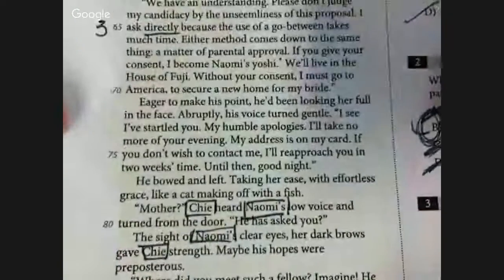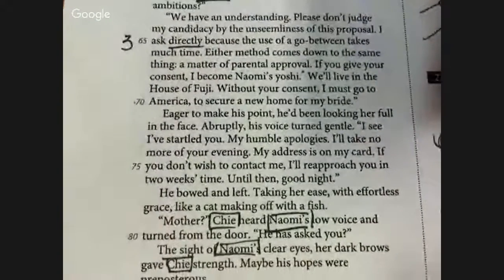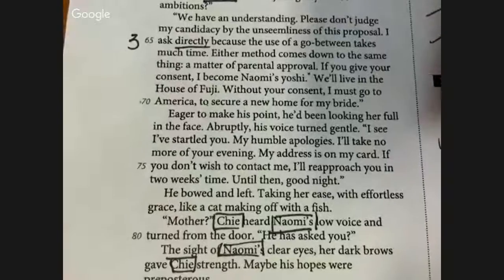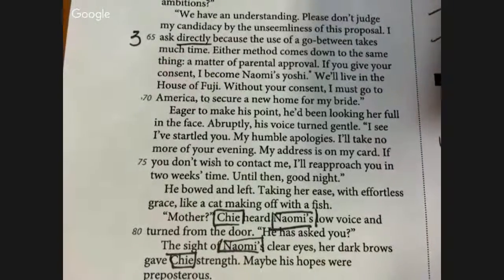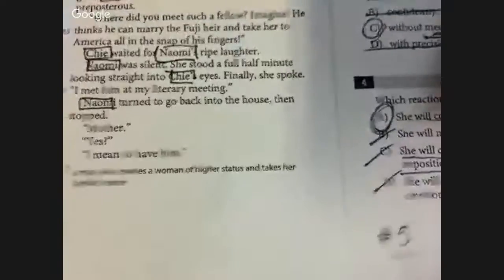Now let's see how it is used in line 65. It says, "I ask directly because the use of a go-between takes much time." So it seems like asking directly has to do with not using a go-between. Well, let's take a look at the answer choices.